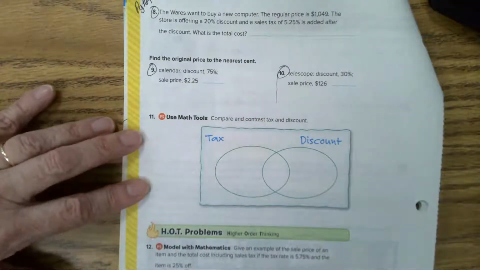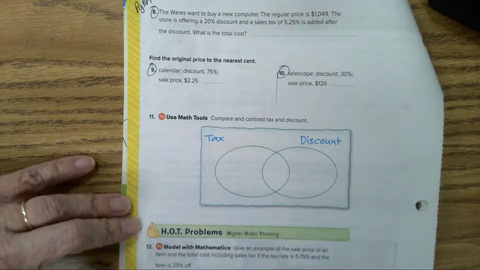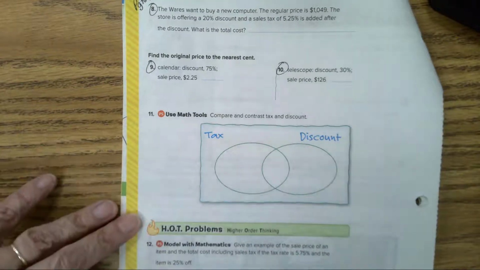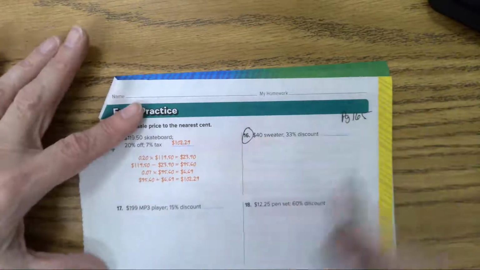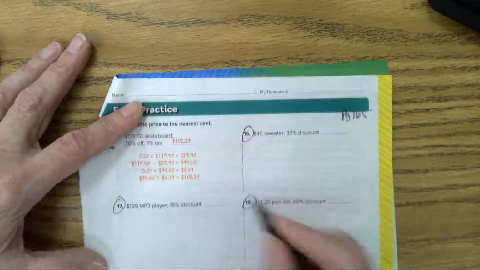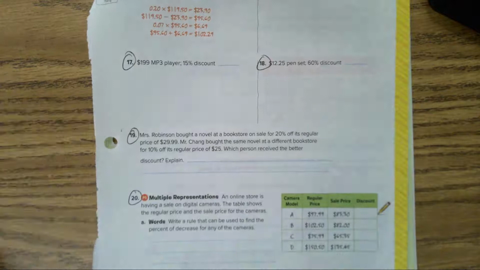We're not going to do number 11, and we're not going to do 12, 13, and 14 today. So you do 8, 9, and 10. Then on page 165, you're going to do 16, 17, 18, 19, and 20. It's only about 15 problems, and you have 30 minutes.